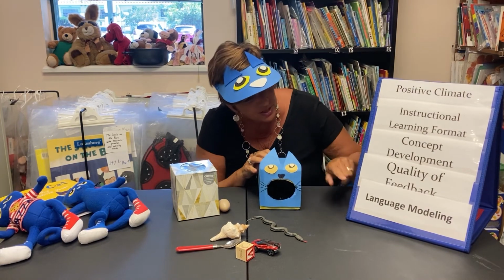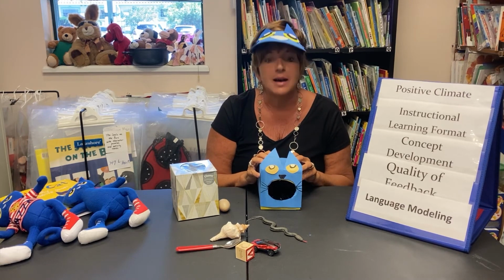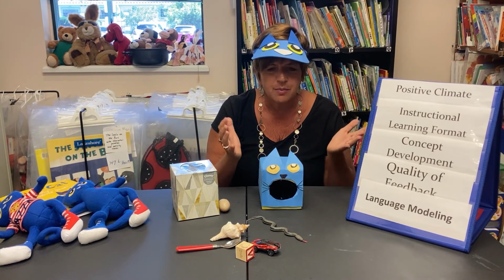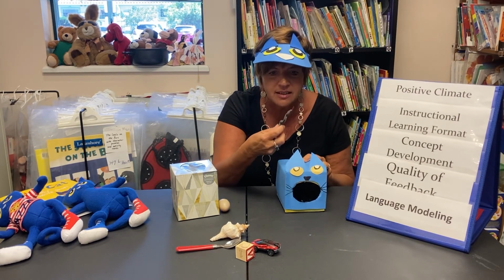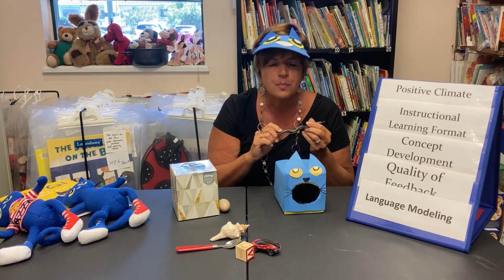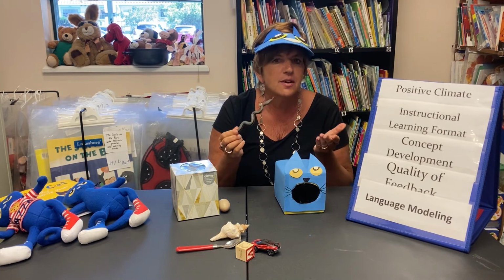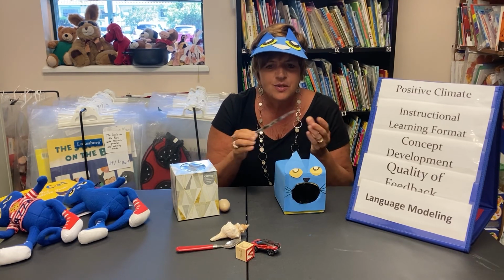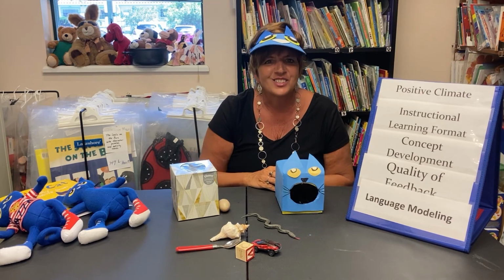The last class dimension that can be definitely implemented in this activity is language modeling. You can expand their vocabulary in so many ways by describing each of the items you selected in more detail. You can use advanced language by purposely selecting a couple items that might be challenging for the children to say or might not know. So you can see this simple teaching activity is saturated in class strategies.